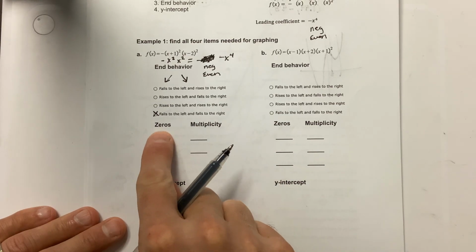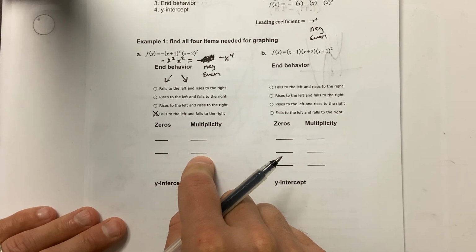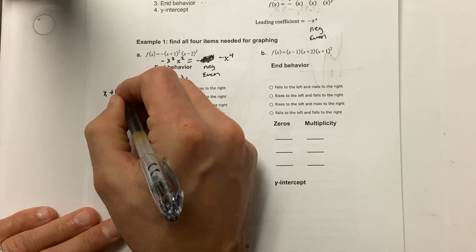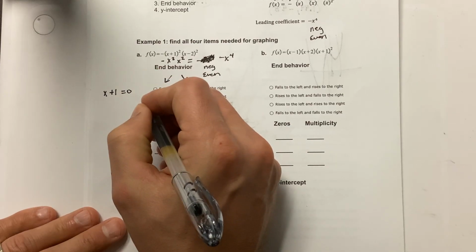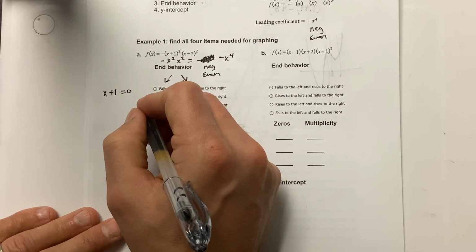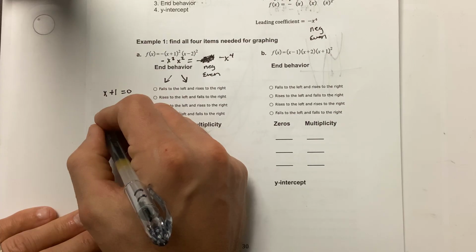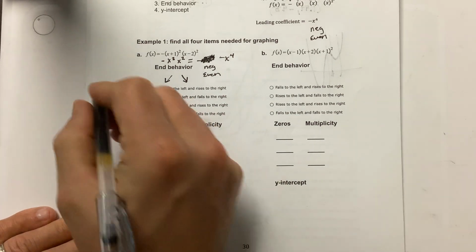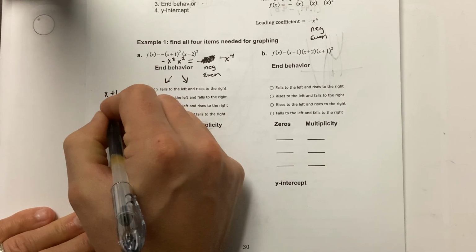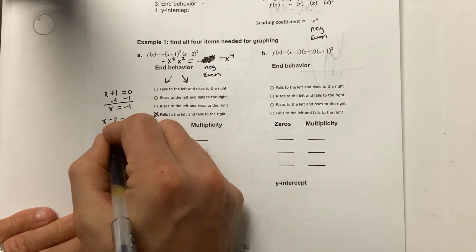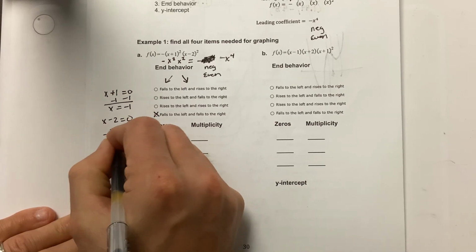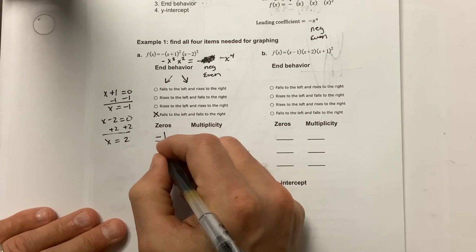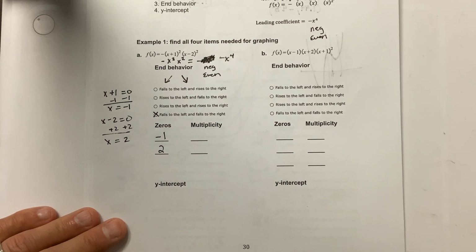The next thing we're going to do is find the zero and multiplicity. To find the zeros, we take our terms here, our binomials, that is, and set them equal to 0, so x minus 2 equals 0, and solve for those. Subtract 1, we get x is equal to negative 1. Add 2, we get x is equal to 2. So one of our zeros is negative 1, and the other one is 2.